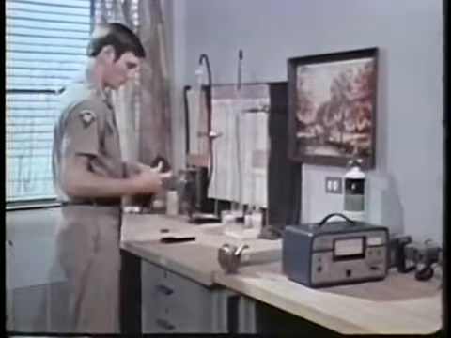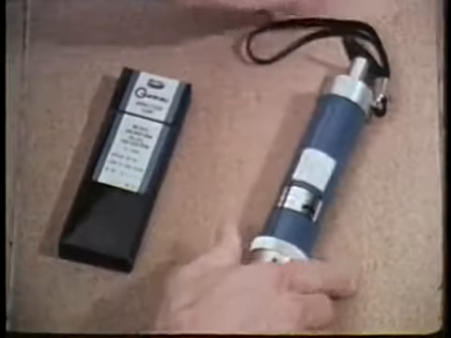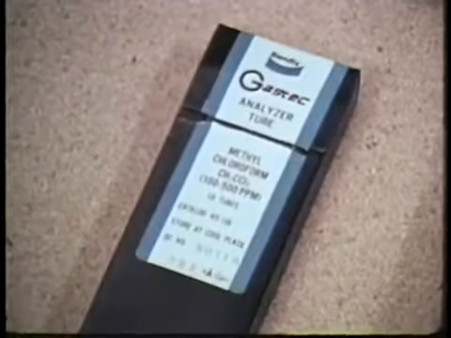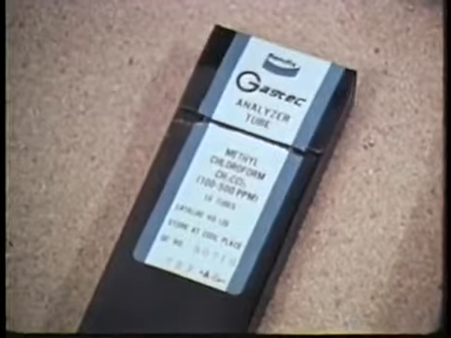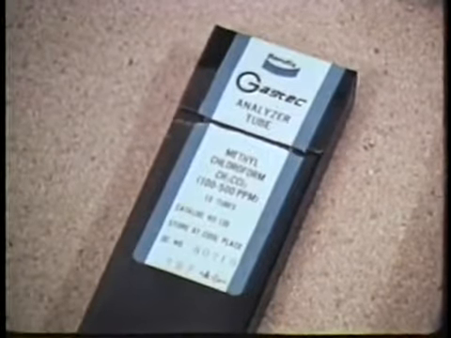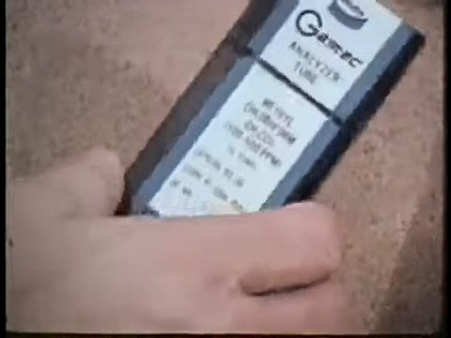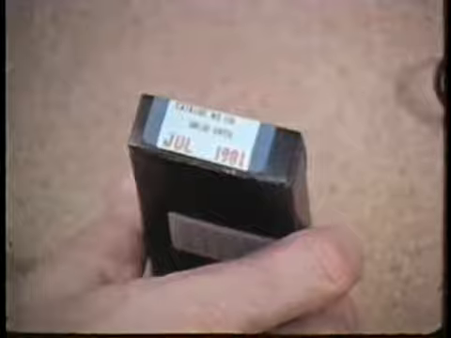To sample the vapors from the vapor degreaser at the motor pool, your survey team will be using this gas sampling pump and these detector tubes. Detector tubes are available for sampling many different types of gases and vapors. Make sure you have the correct type. Also, be sure the tubes haven't reached the shelf life expiration date.